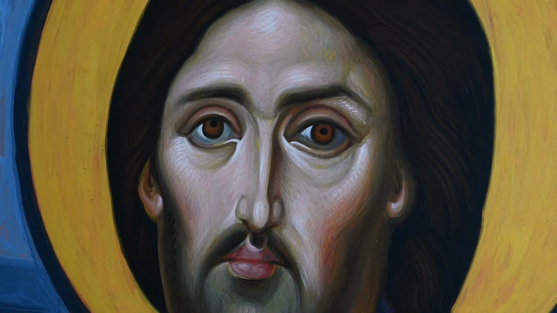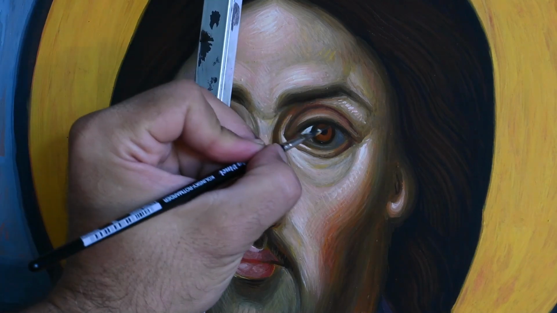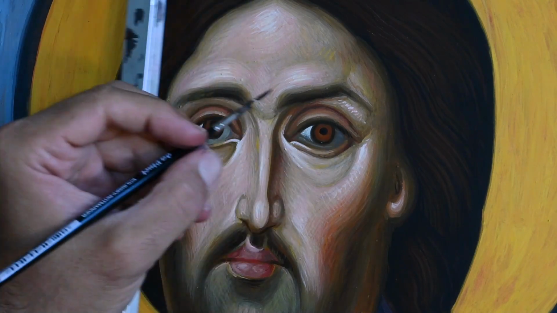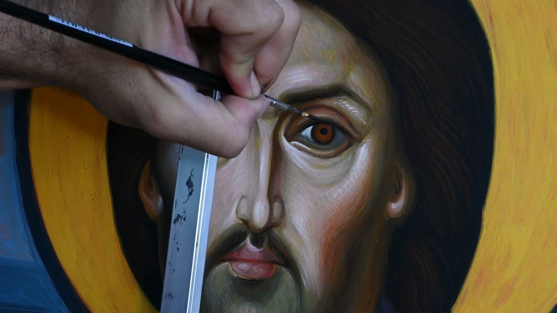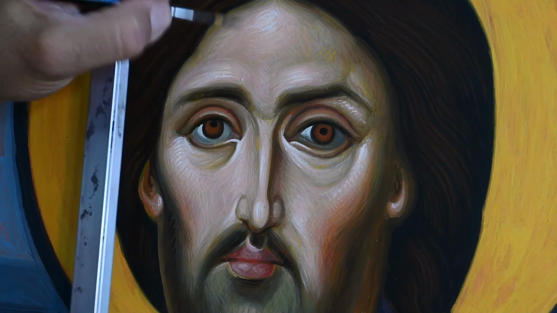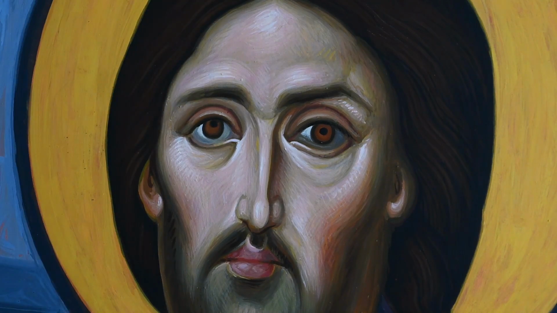Also, the color of the iris is unexpected. The contrast between these colors in the iris and the white part of the eye is totally unexpected, and definitely opens new horizons for me as an iconographer and as a painter.